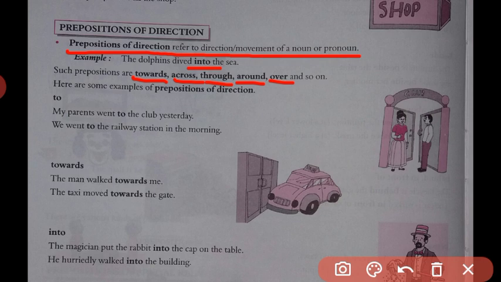So here are some examples of prepositions of direction. Let's see, very first, to. To shows the movement. See, my parents went to the club yesterday. Here, the preposition to is used toward a particular place in a movement.